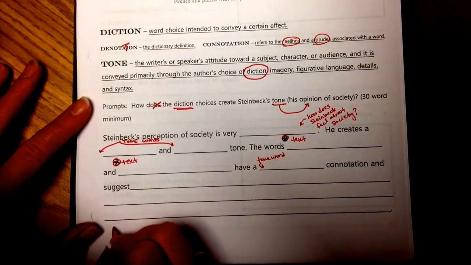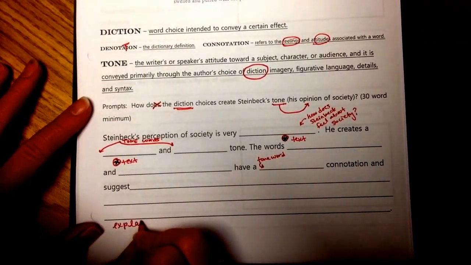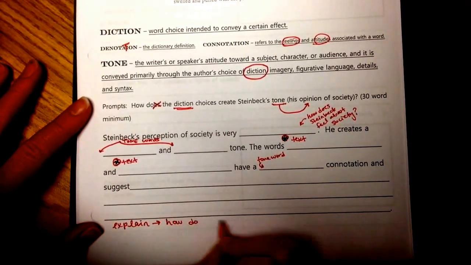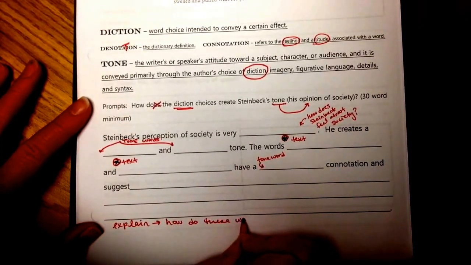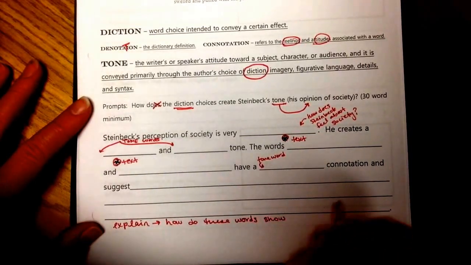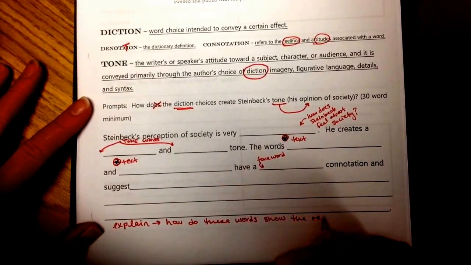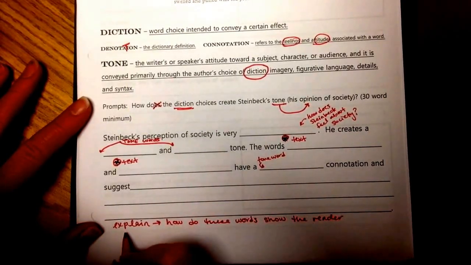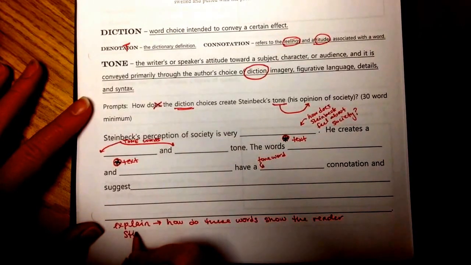Here's where you do the explaining, right? How do these words show the reader? Don't say you, say the reader, right? Steinbeck's attitude.